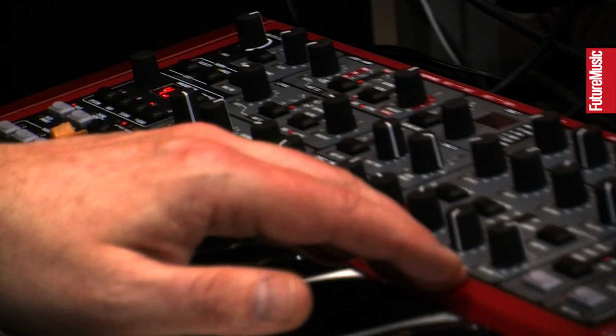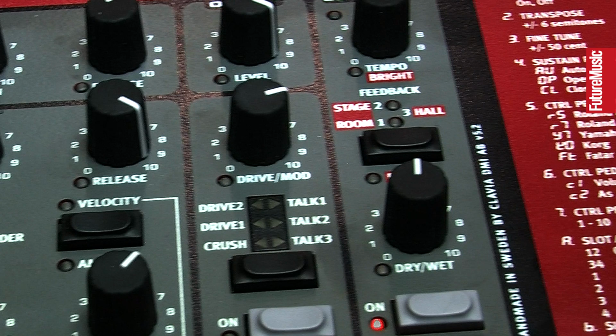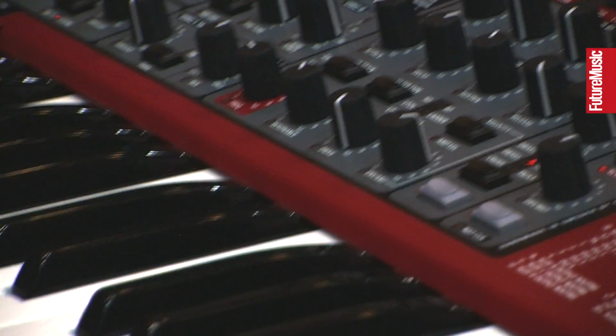At the end of the signal chain, we have a couple of effects. We have a bit crusher, we have 2 overdrives, and we have 3 talk effects. If you ever wondered how a synthesizer would sound inside your mouth, this is what the talk effect does. And I'm going to show it to you in just a couple of seconds. We have delay or reverb, and we have a modulation section with LFOs and a modulation envelope.